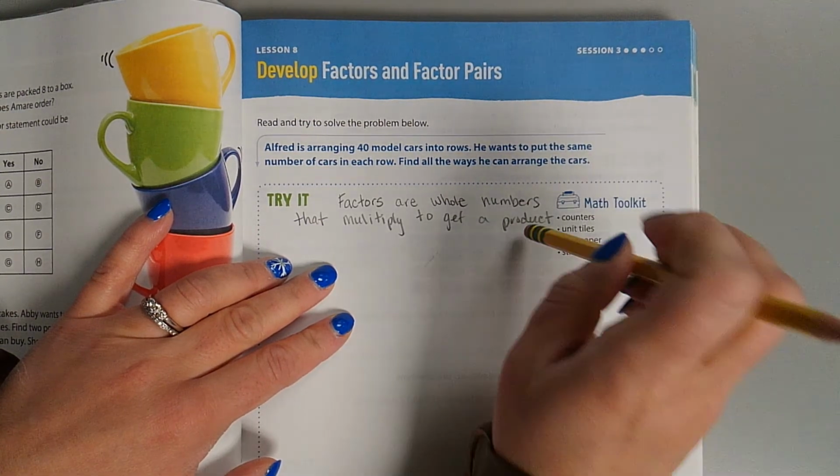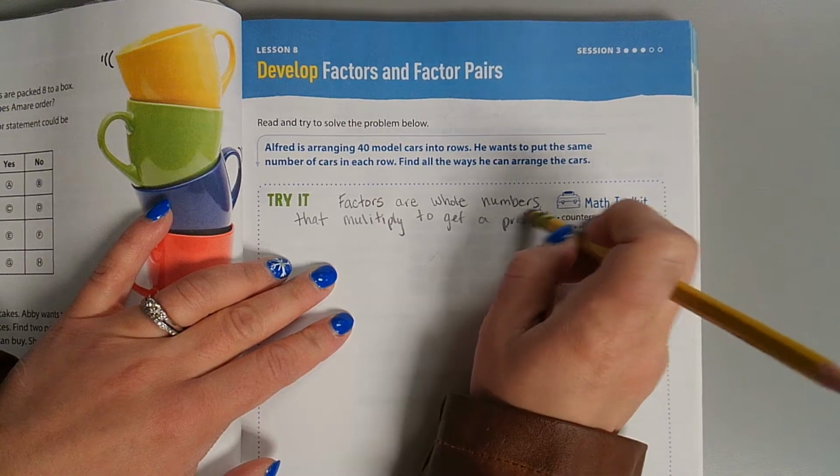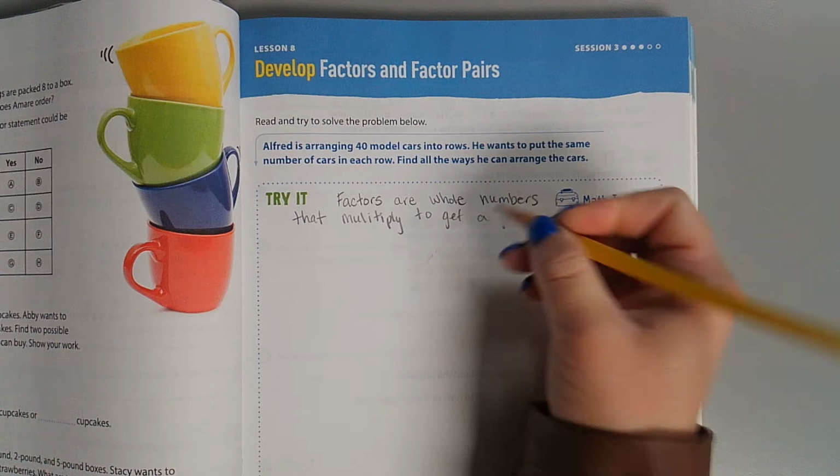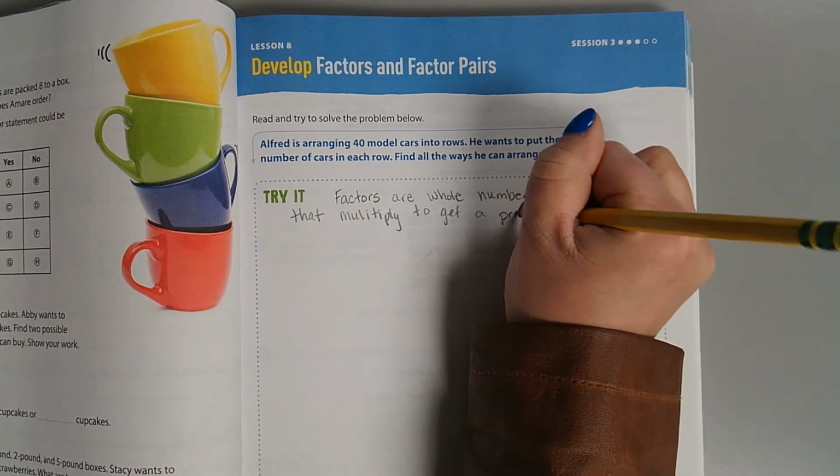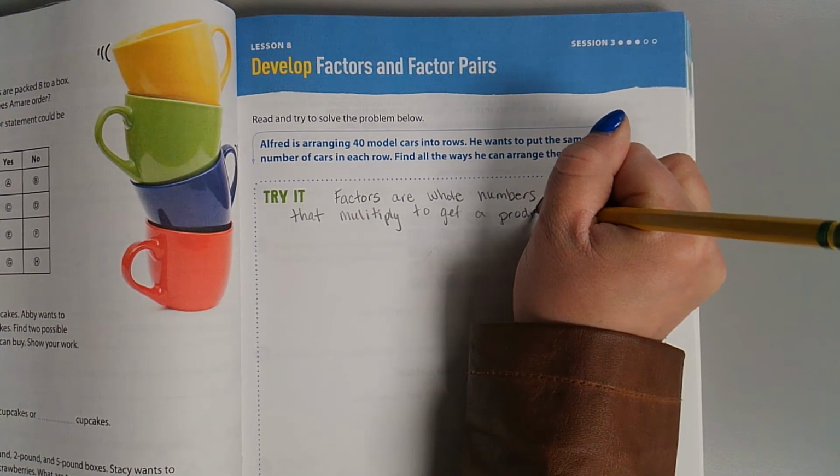Okay, I'm going to rewrite product for you. So as I erase, you guys can write. So factors are whole numbers that multiply to get a product.